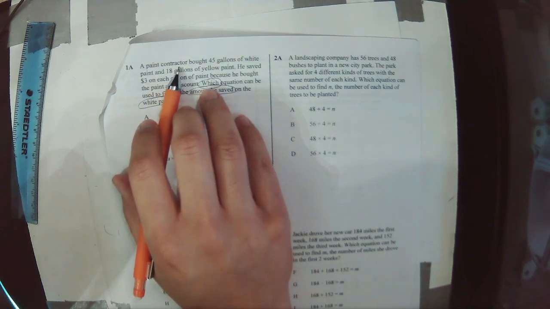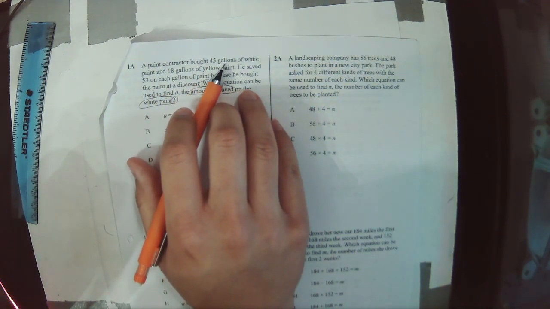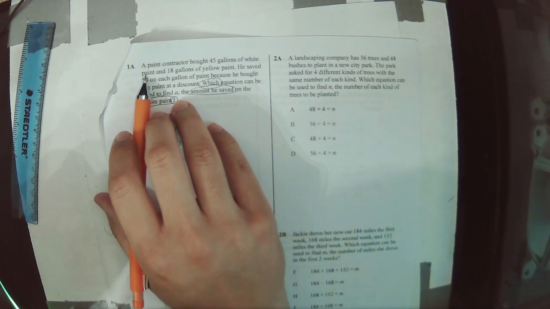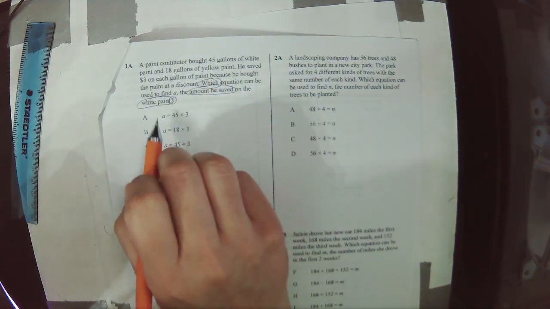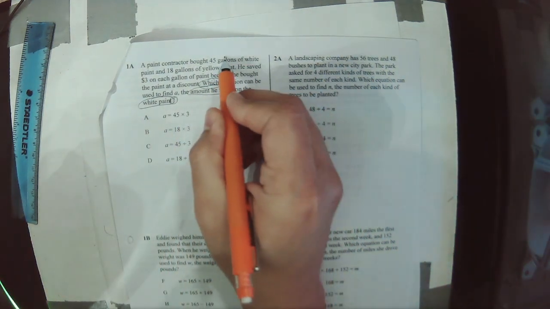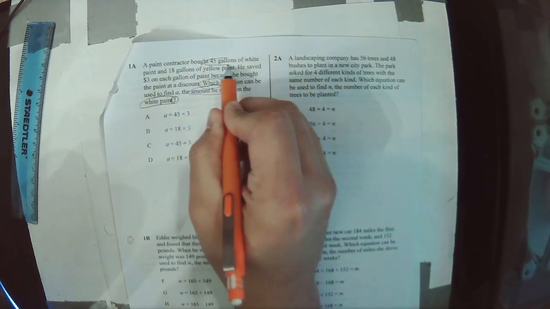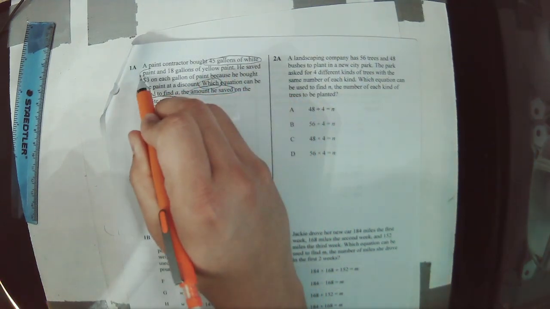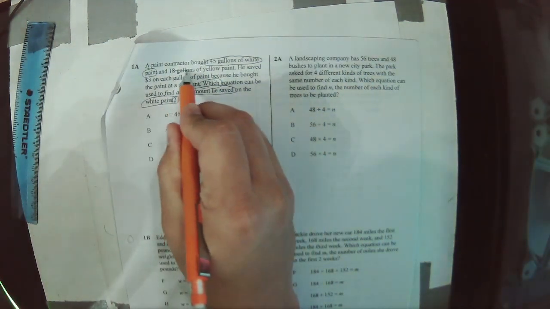A paint contractor bought 45 gallons of white paint. They asked me about white paint, so I need to know about that. 45 gallons of white paint and 18 gallons of yellow paint. Do I need to know about the yellow paint? Kaylee? No, they didn't ask me about that, so I don't care about the yellow paint. Bella, make sure we're paying attention.